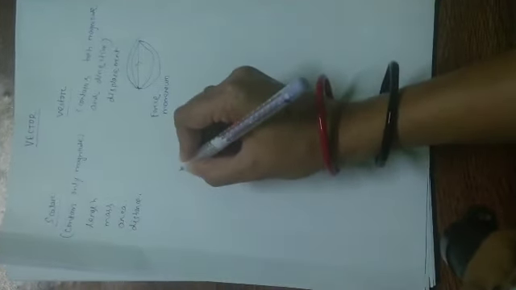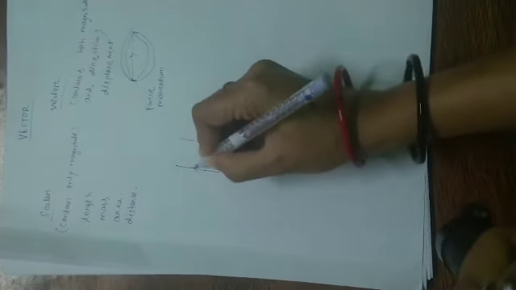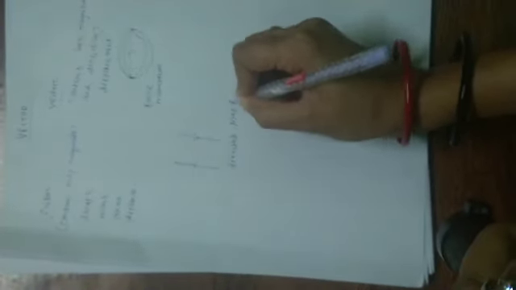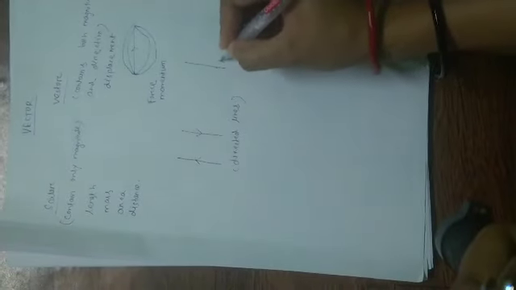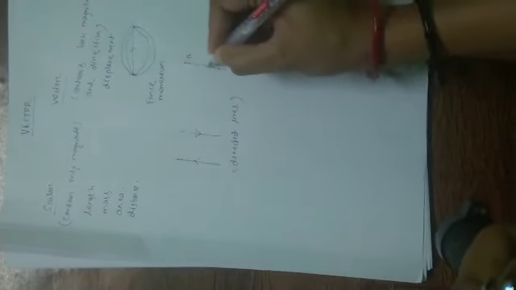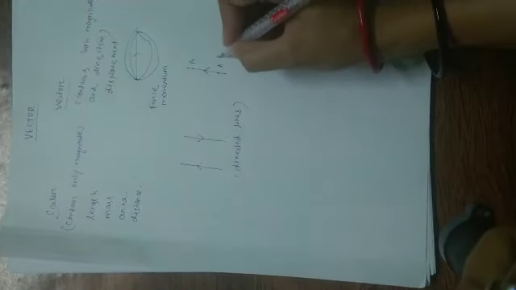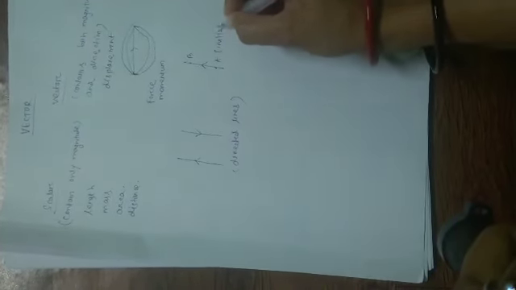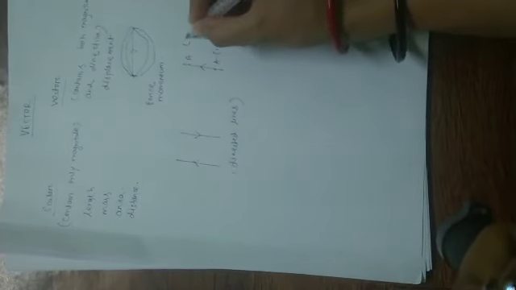Suppose this is a line segment and this is also a line segment. This has a direction and this also has a direction which is opposite to each other. These are known as directed lines. But suppose we draw it like this from A to B, and the direction is towards B, upward direction. A is known as the initial point and B is known as the terminal point.